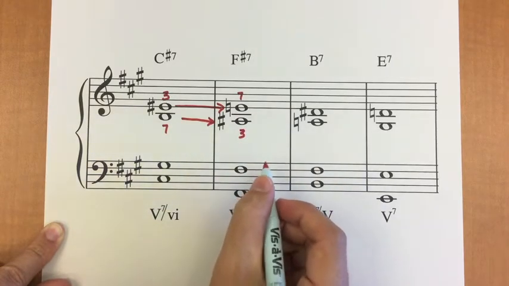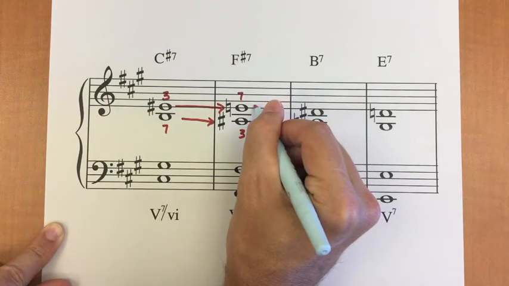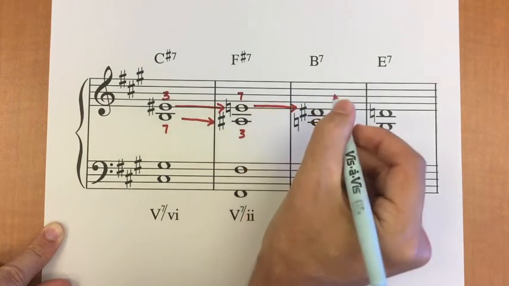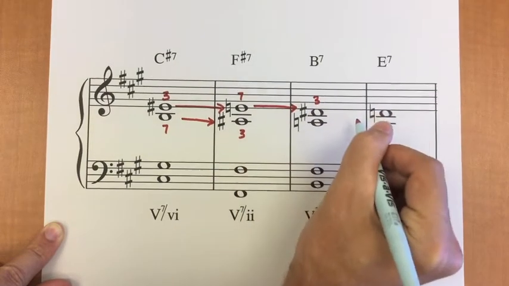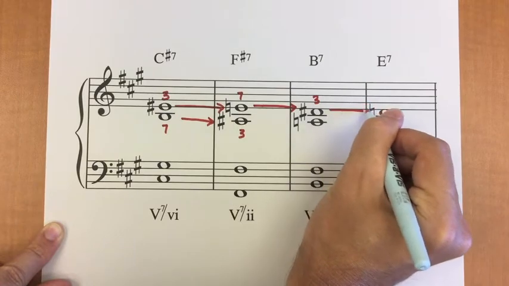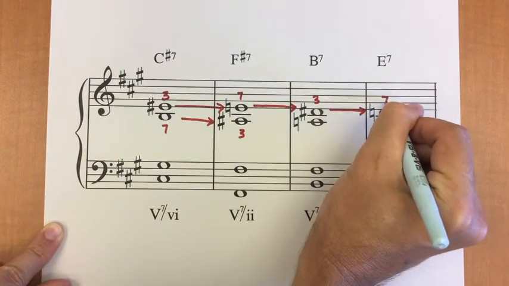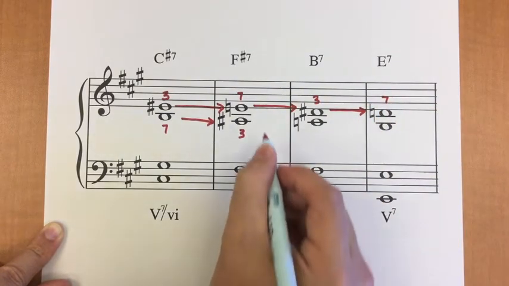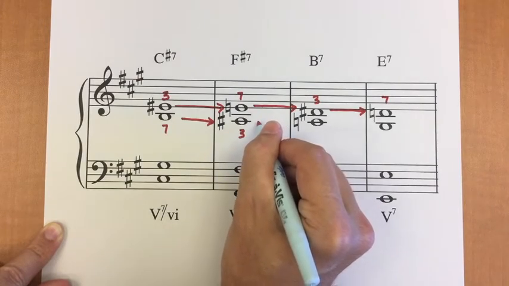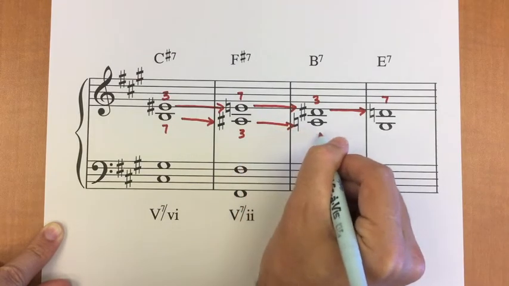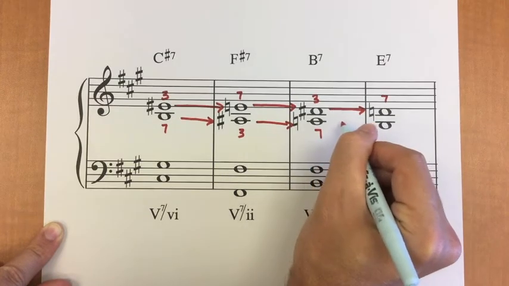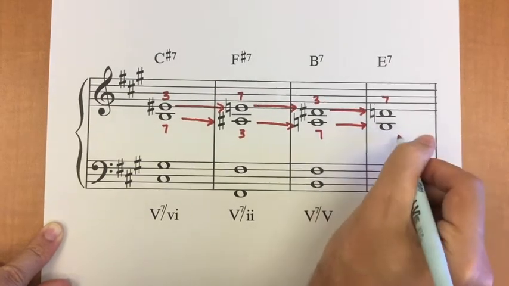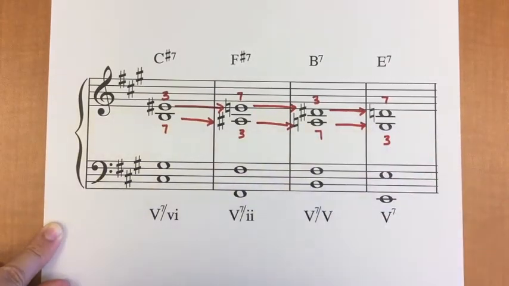If we continue on, we notice that the 7th of my F-sharp 7 moves down to the 3rd of my B7, which then resolves down a step to the 7th of my E7 chord. In the alto voice here, the A sharp resolves down to A natural, which is the 7th, and then down again to the 3rd of my E7 chord.